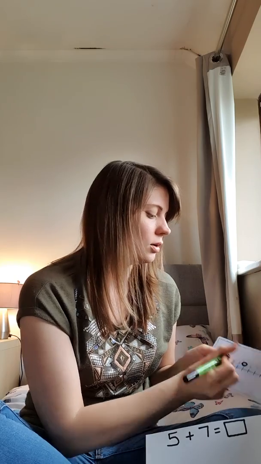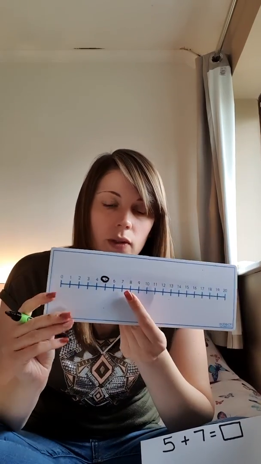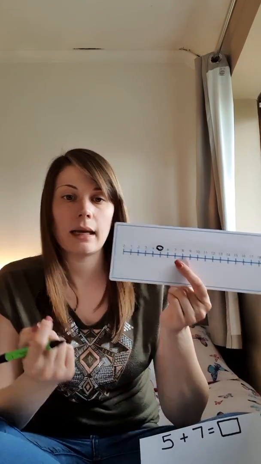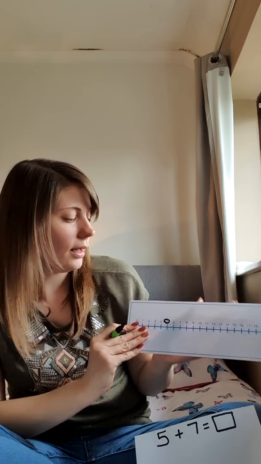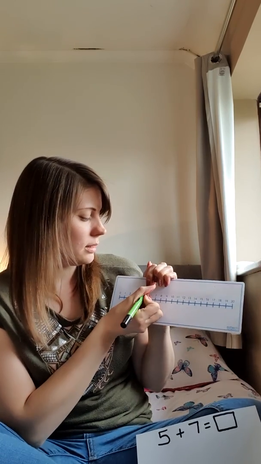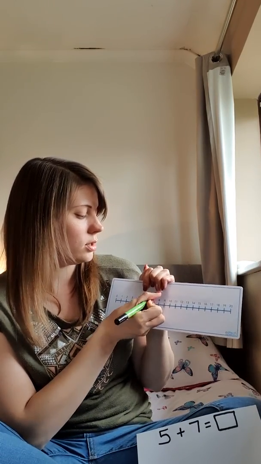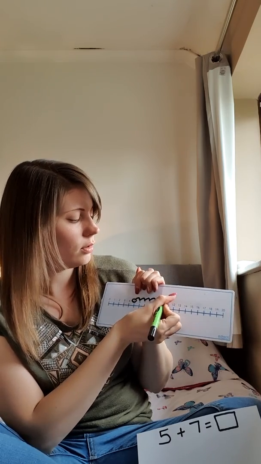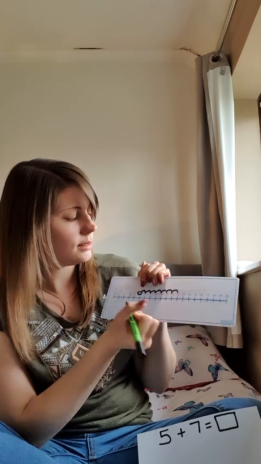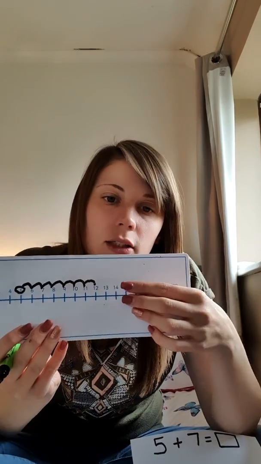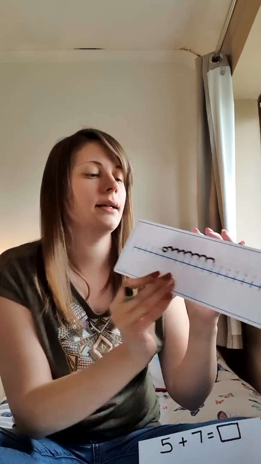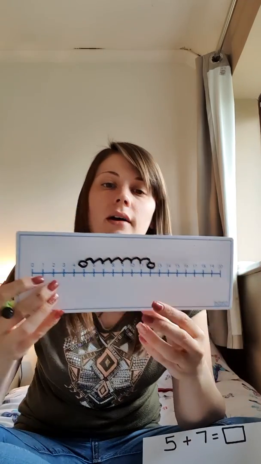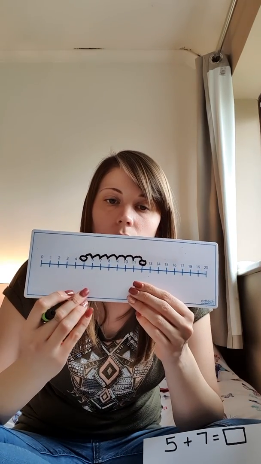Okay, give that a little circle. Now it's really good to circle where you're starting. That helps you remember where you are jumping on from, because we're counting the jumps, not the numbers. Okay, so we're going to count on 7. So 1, 2, 3, 4, 5, 6, and 7. So the number we have landed on, which you can hopefully see there, is the number 12. And that is our answer. So 5 add 7 equals 12.